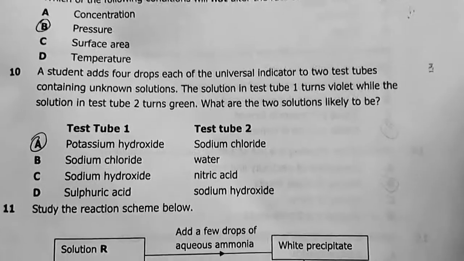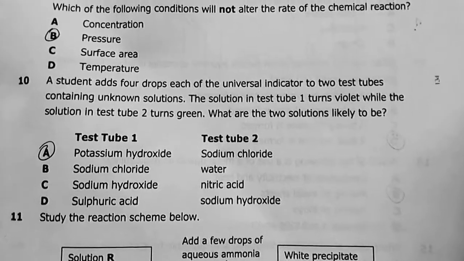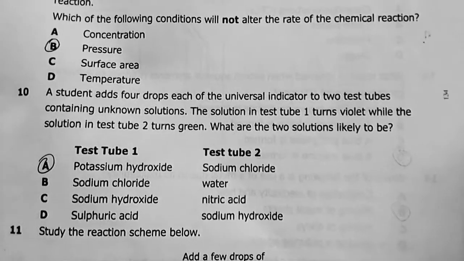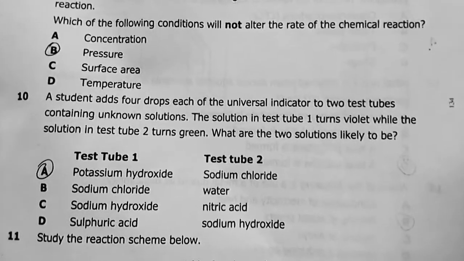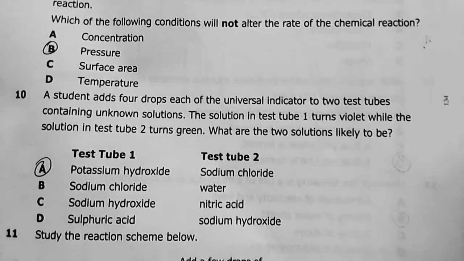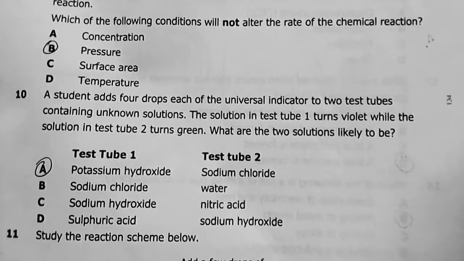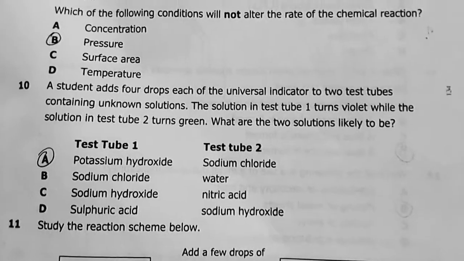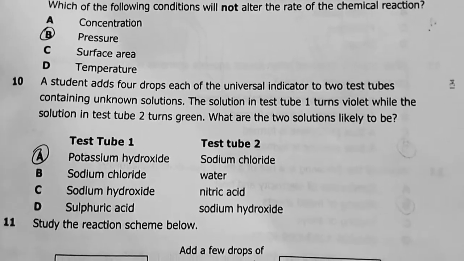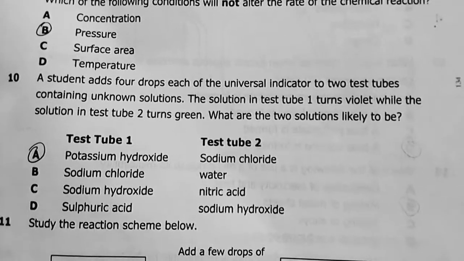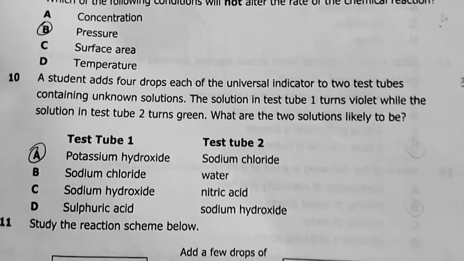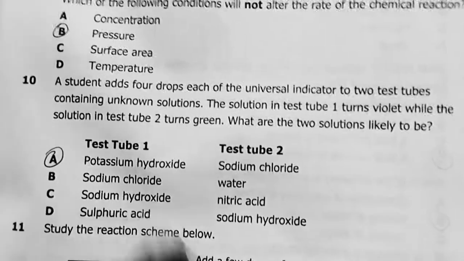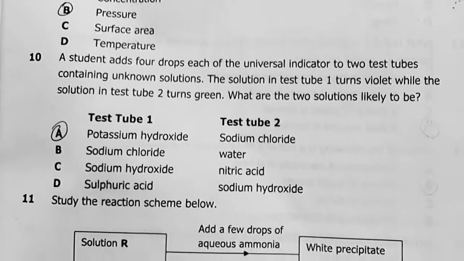B. A student adds 4 drops each of the universal indicator to 2 test tubes containing unknown solutions. The solution in test tube 1 turns violet, which is purple if you like, while the solution in test tube 2 turns green. What are the 2 solutions likely to be? From my knowledge here, my answer is potassium hydroxide, and test tube 2 is sodium chloride. Universal indicator turns purple in alkaline solutions. It turns green in neutral solutions. Sodium chloride is neutral. And it turns yellow in acidic solutions.